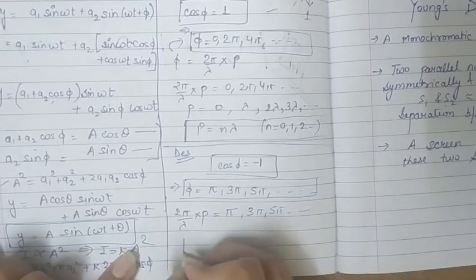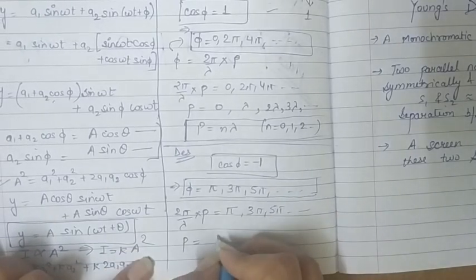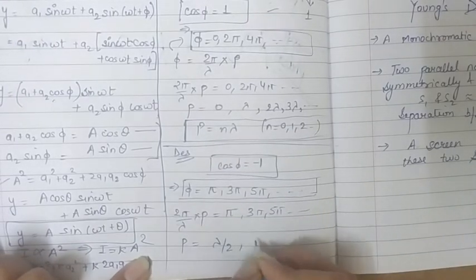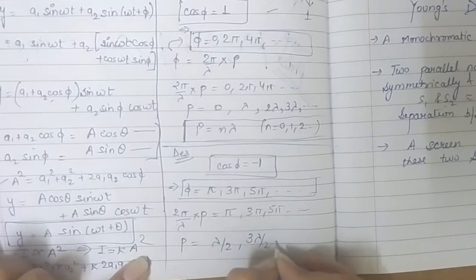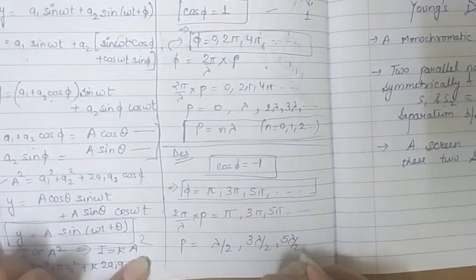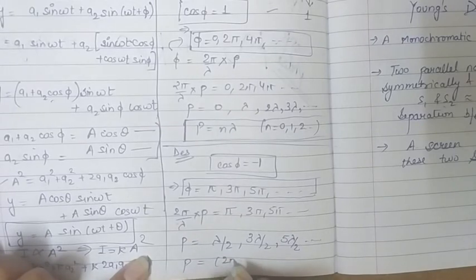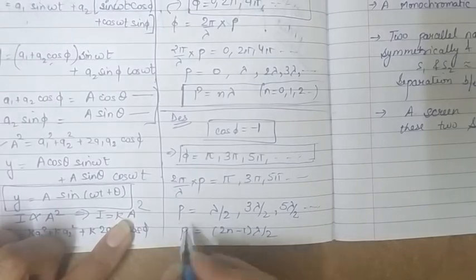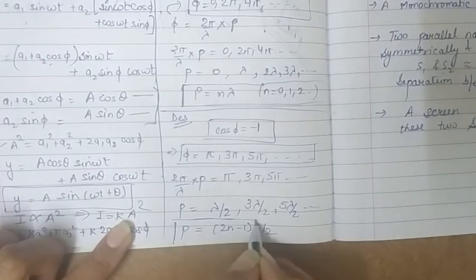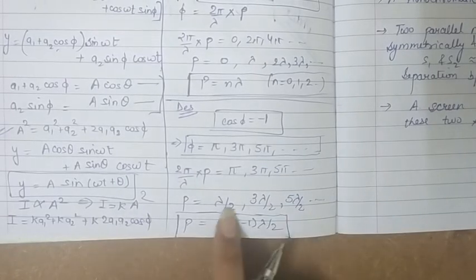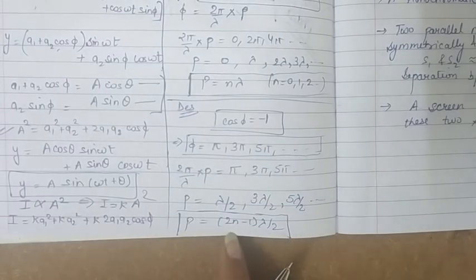If we solve this, we get the path difference as lambda by 2, 3 lambda by 2, 5 lambda by 2 and so on. Or in general we can write it as 2n minus 1 into lambda by 2, in case of destructive interference or dark fringes.